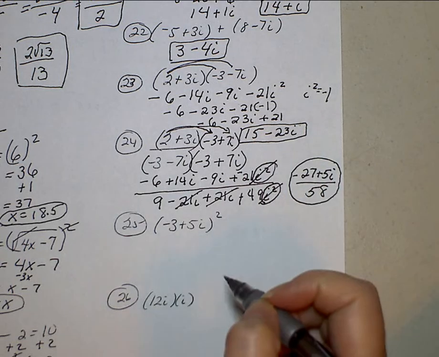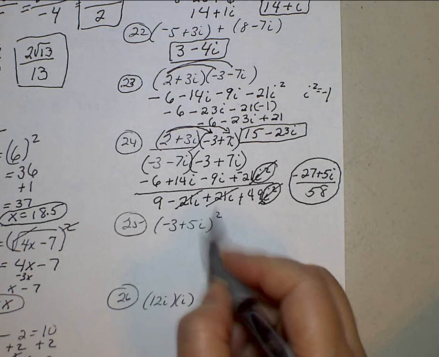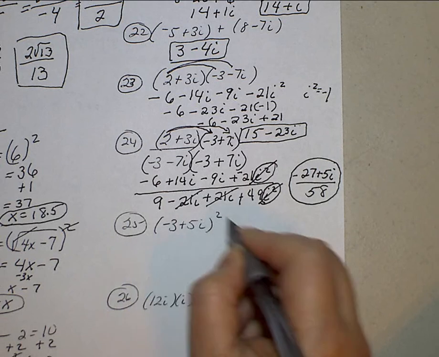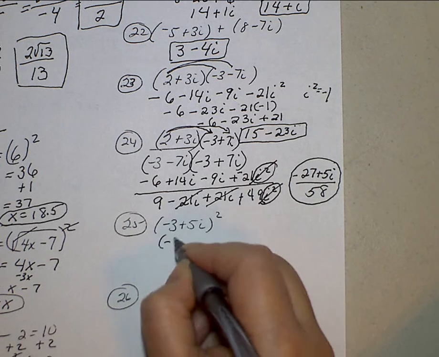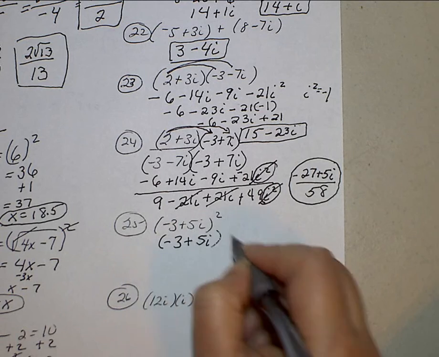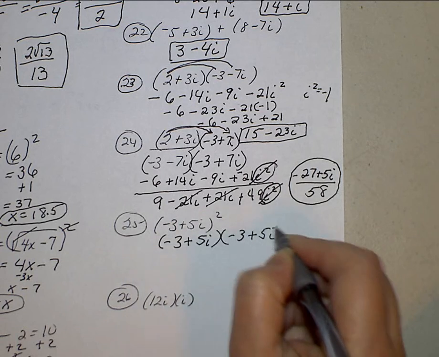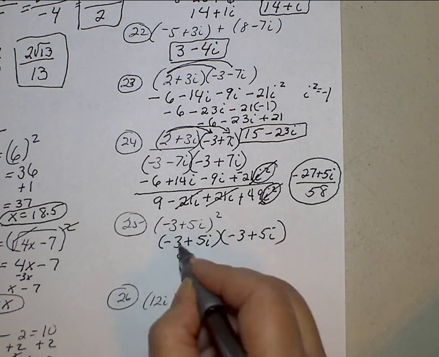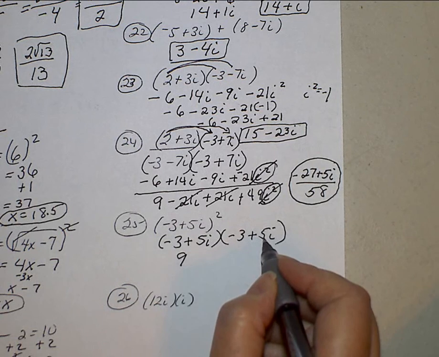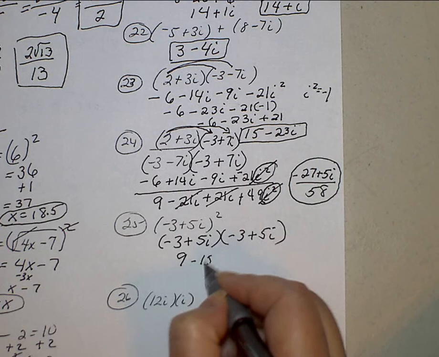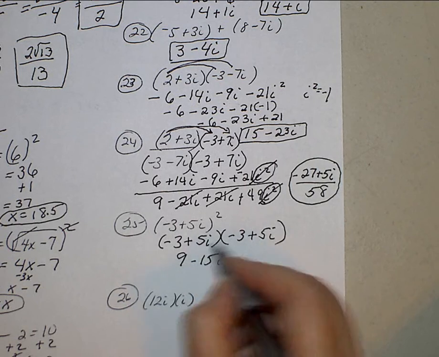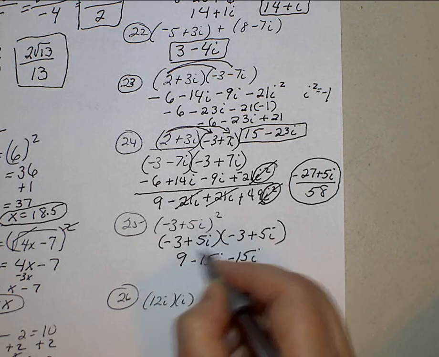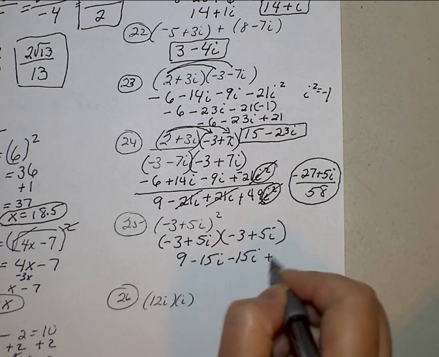Alrighty, almost last, we have here, this square means that there's two of them. So we're going to multiply negative 3 plus 5i times negative 3 plus 5i. Negative 3 times negative 3 is 9. Negative 3 times my 5i is a negative 15i. Inner, we have 5i and a negative 3 is a negative 15i. And last, we have 5i times 5i is 25i squared.